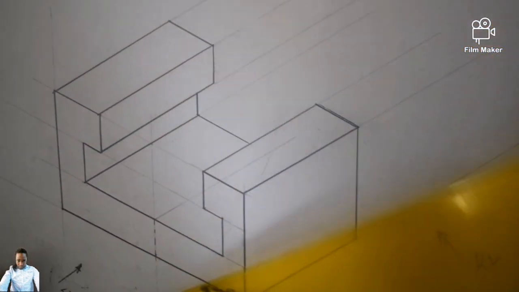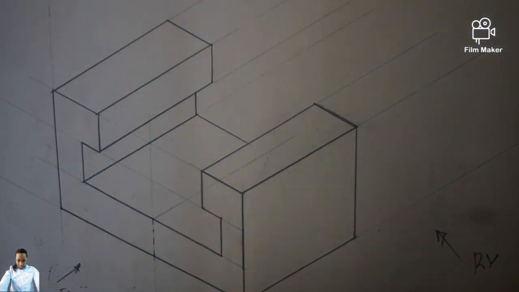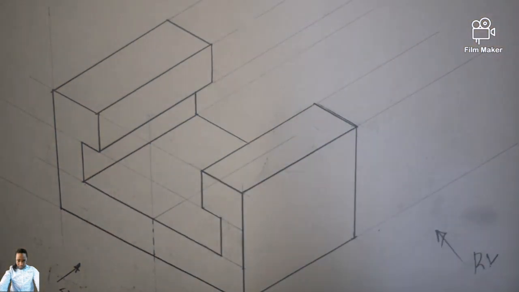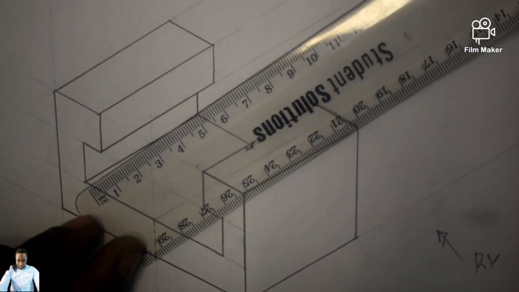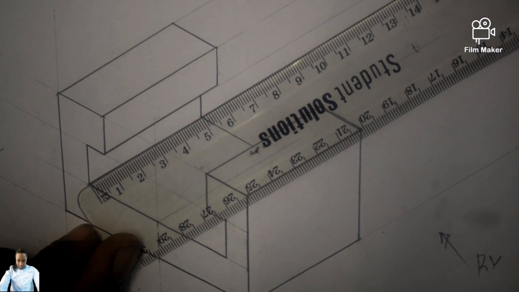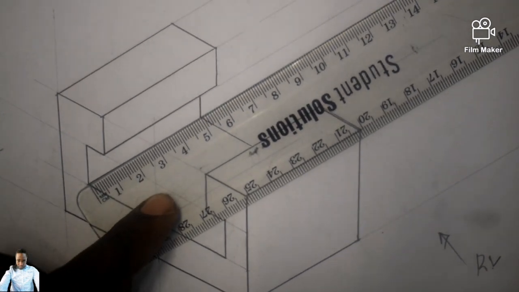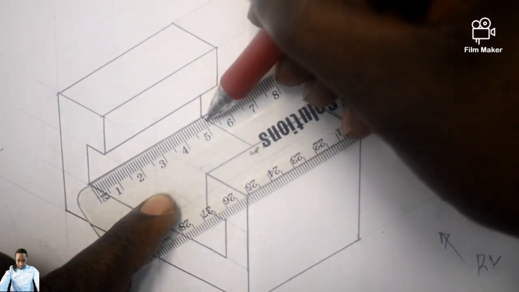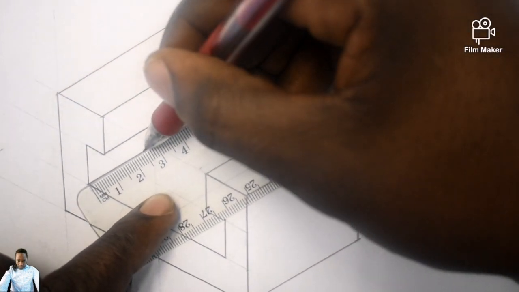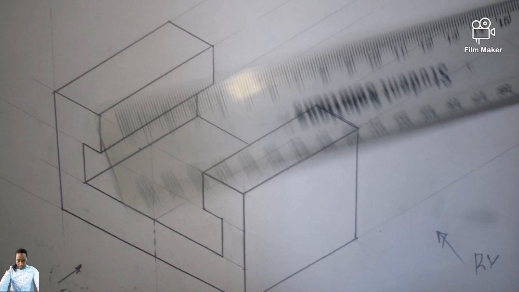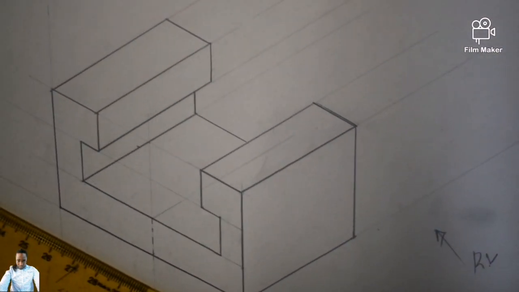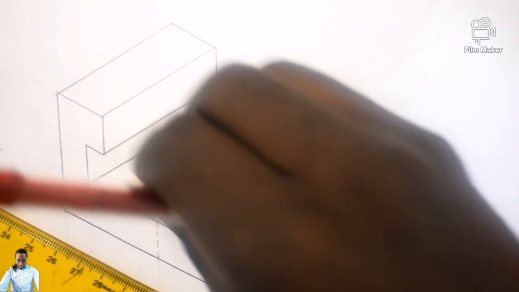Let me not draw it as a center. Then let's get the center of 50, which is 25. From here till there is 50, so the center is 25, isn't it? There it is. Right, then you can erase these ones before they confuse you.